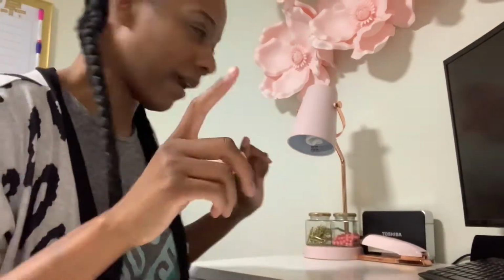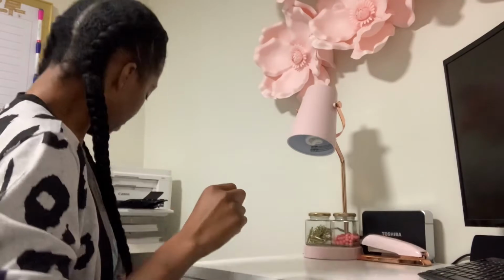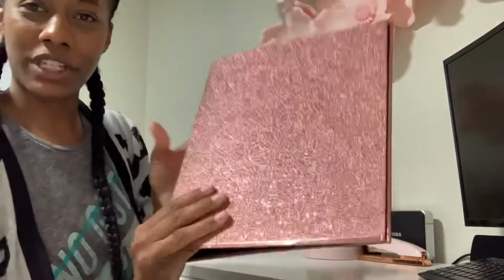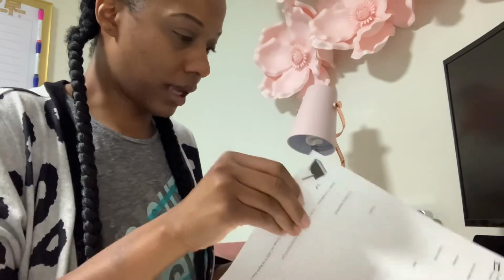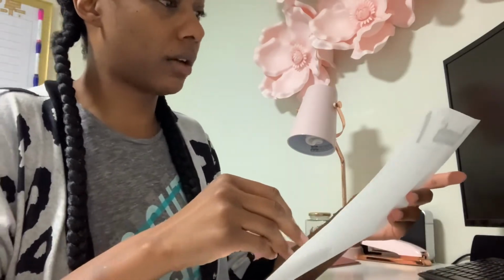So I have my binder here. I have a pink binder. I might just switch it out because it matches my office, but we'll see. But anyway, I have this binder, and this has all my orders in it, and I keep them organized like that.